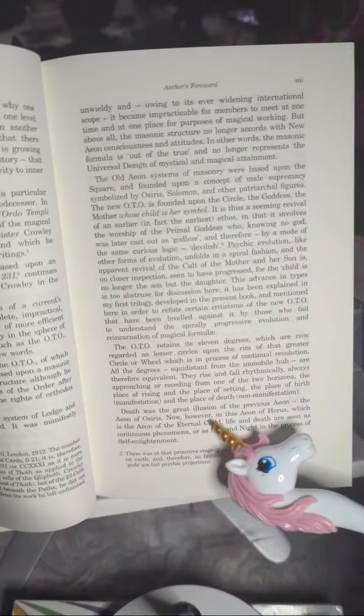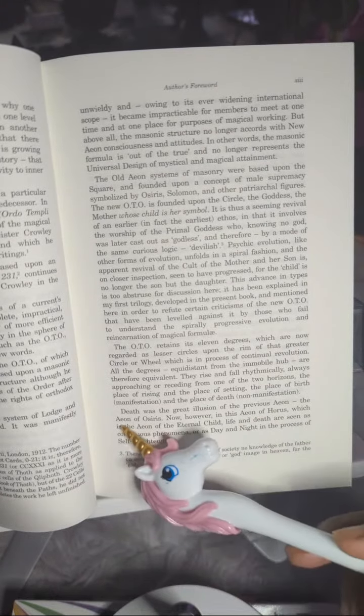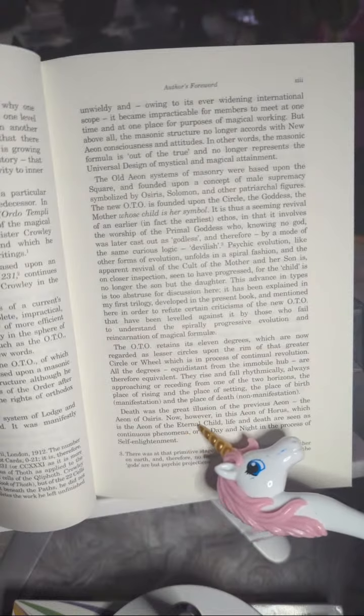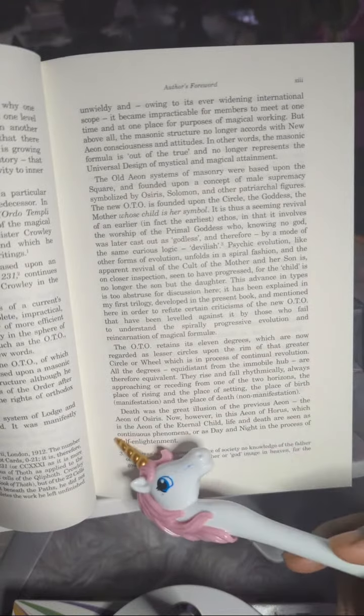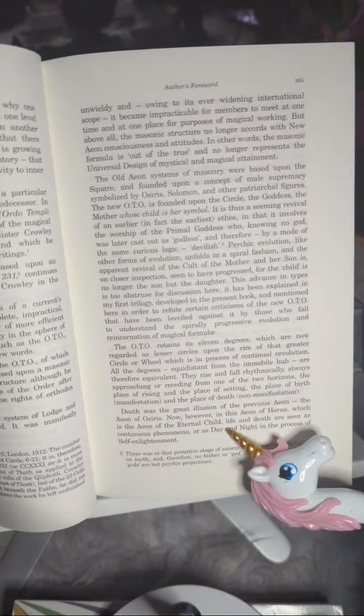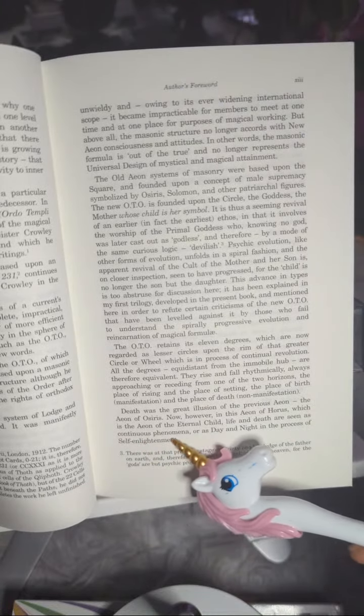Death was the great illusion of the previous eon, the eon of Osiris. Now, however, in this eon of Horus, which is the eon of the eternal child, life and death are seen as continuous phenomena, or as day and night in the process of self-enlightenment.